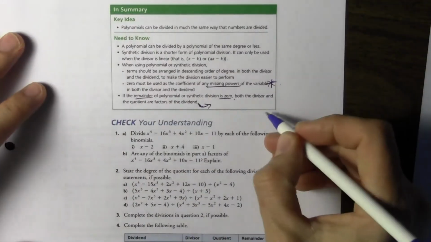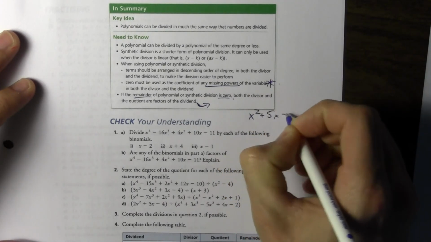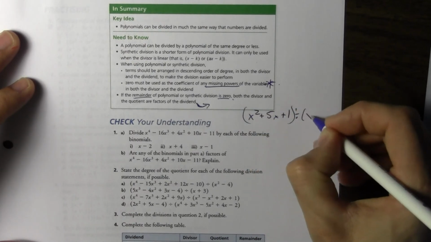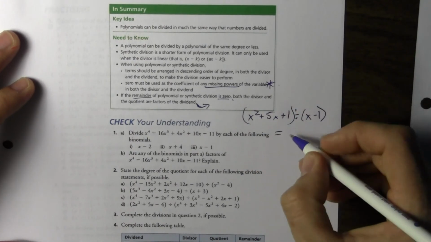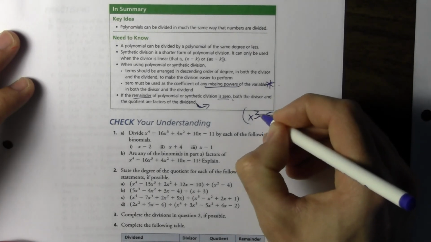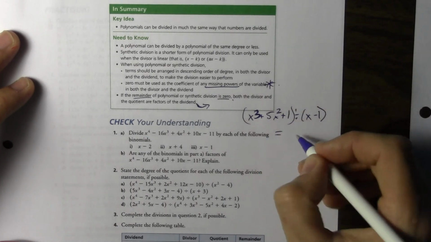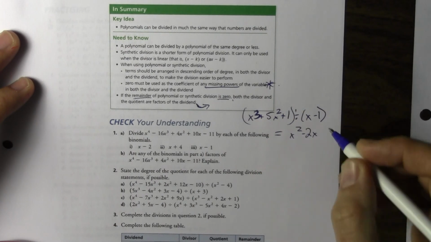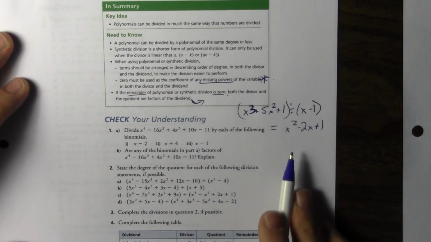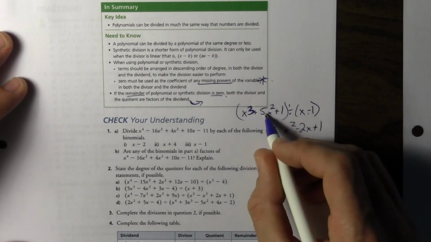I'll just make it up. This won't work. But if you had, let's say this, and we got an answer equal to, let's say we had that and it was a perfect remainder. It's saying that both of these now are a factor of this.